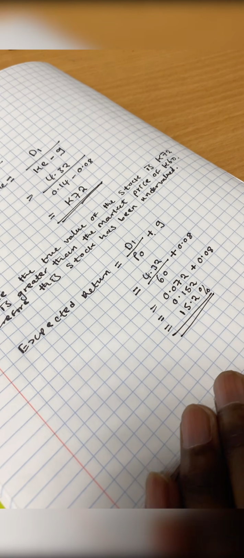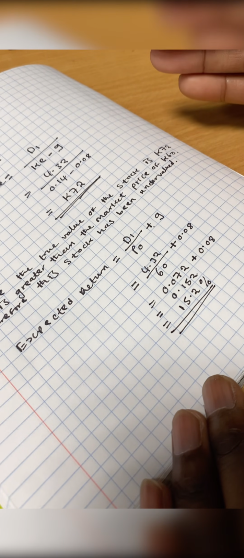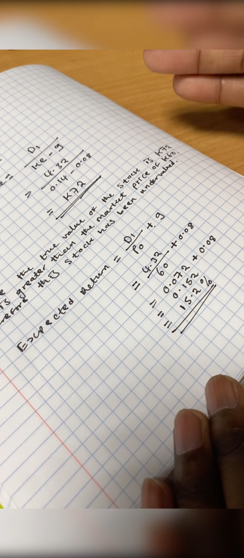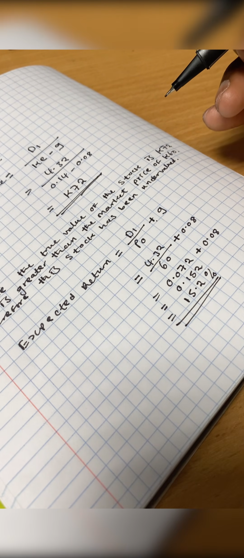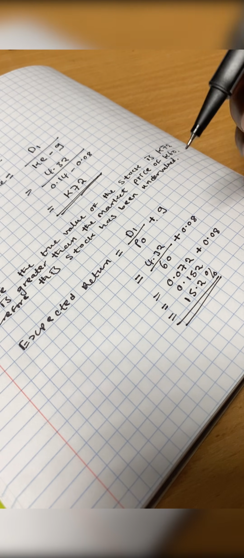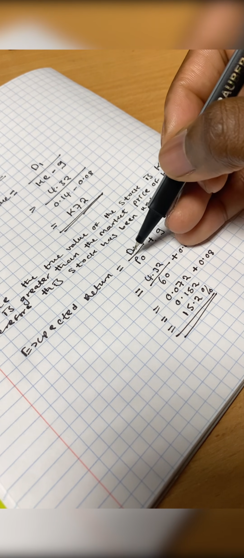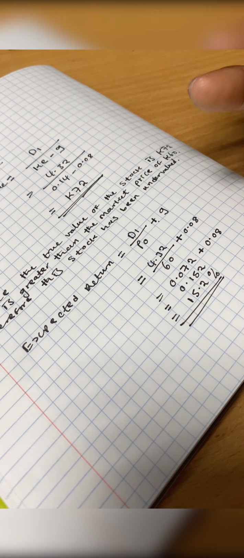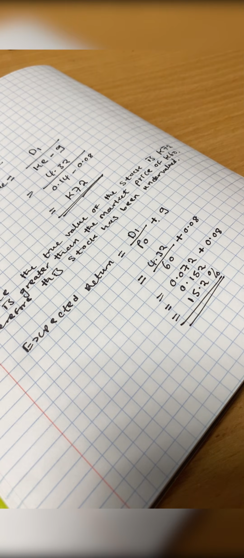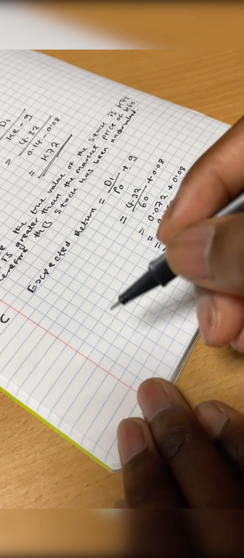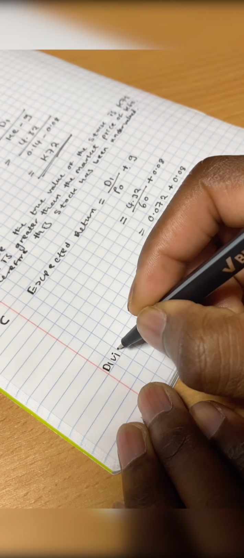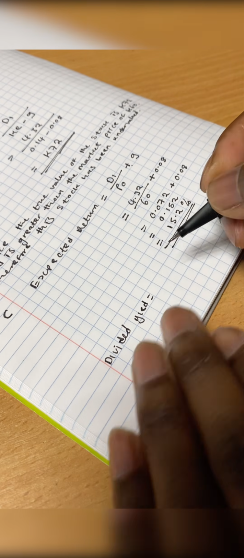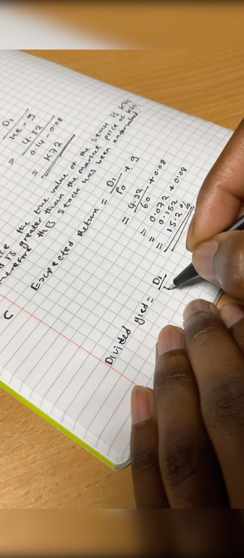Now the question didn't end there. They said we have to separate the expected return into dividend yield and capital gain. If you want to find the expected dividend yield, it is just the expected dividend over the market price. Then capital gain is about the growth rate of the share. So for dividend yield, this one is just the expected dividend over the market price.